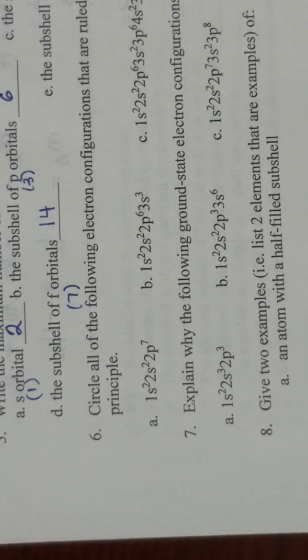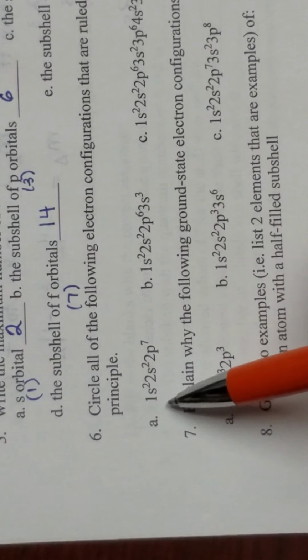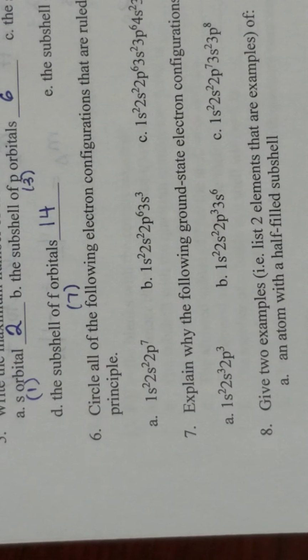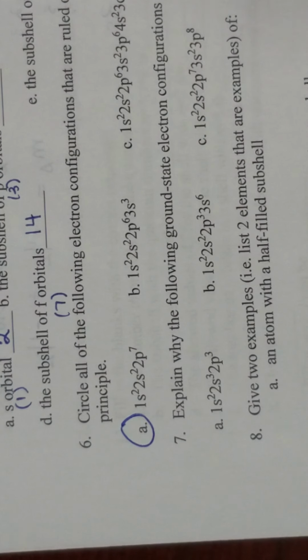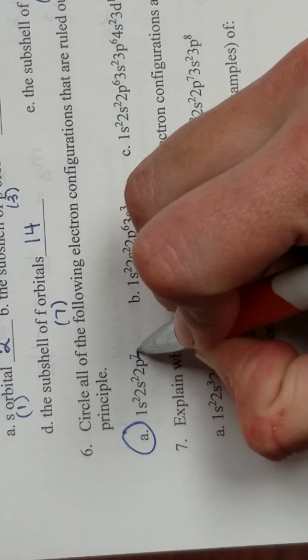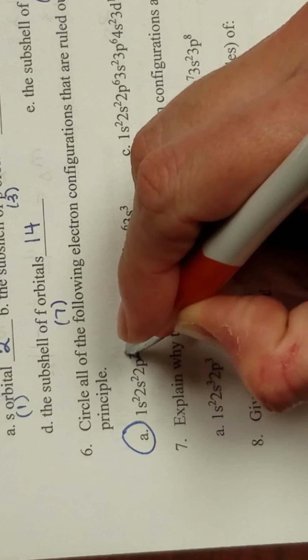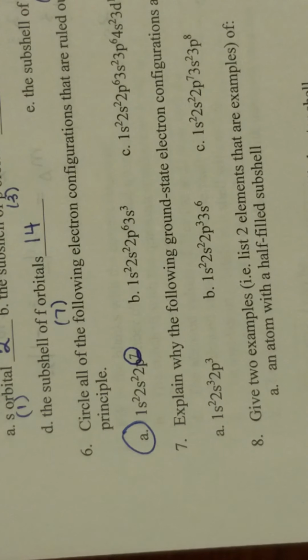So if we look at 6A, you see here, and this is read as 1s2, 2s2, 2p7. This is ruled out. This is not valid. It's ruled out because we have that p7 right there. We already said for number 5 that the p orbitals could only hold 6 electrons. So this is not valid because of the p7 there. And you need to finish 6 on your own.